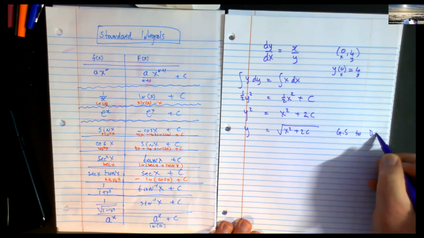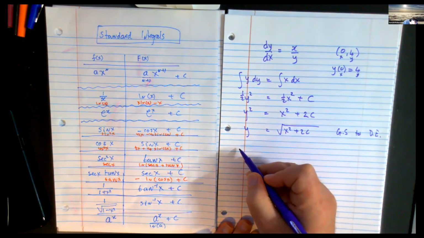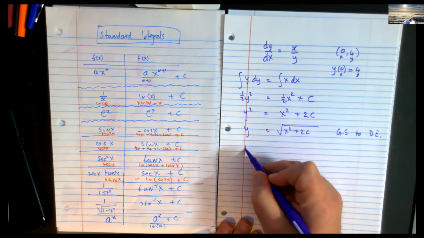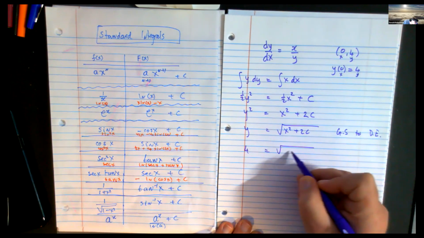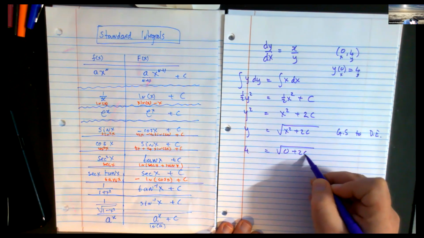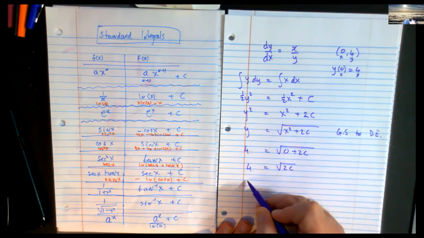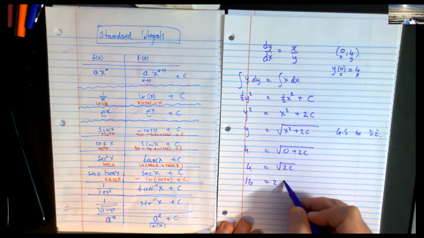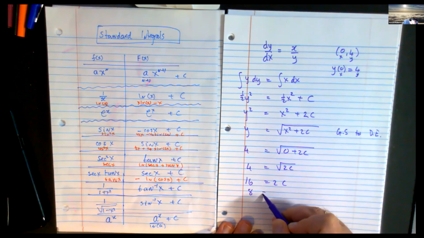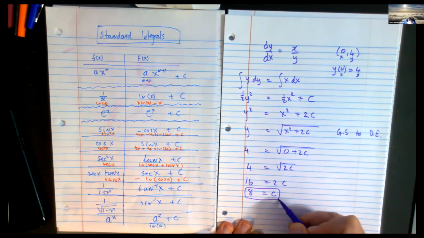Done. Now, if you tell me y of 0 is 4, this is 4 when x is 0. So 4 is the square root of 2c, squaring both sides, and then dividing by 2, and I now have that.